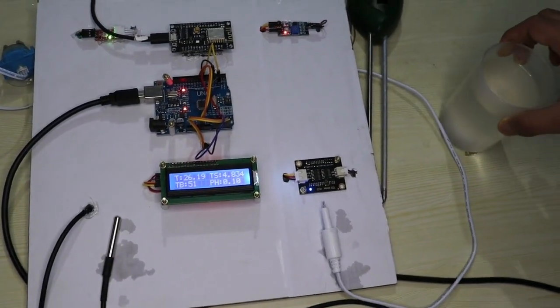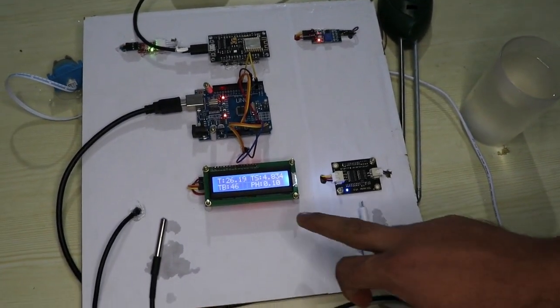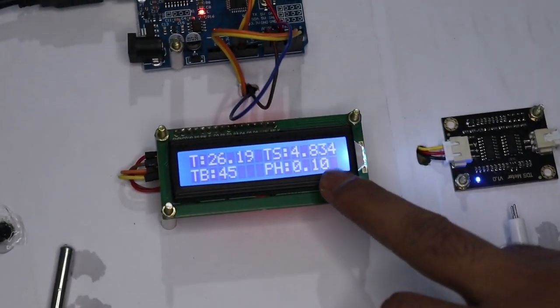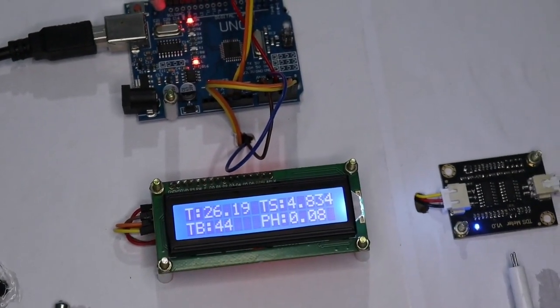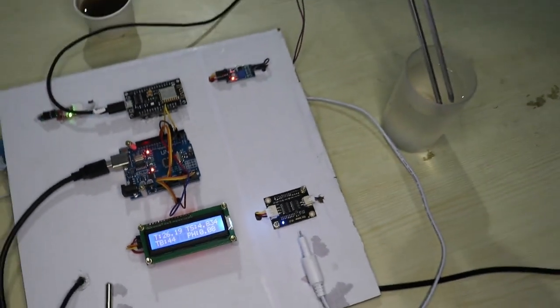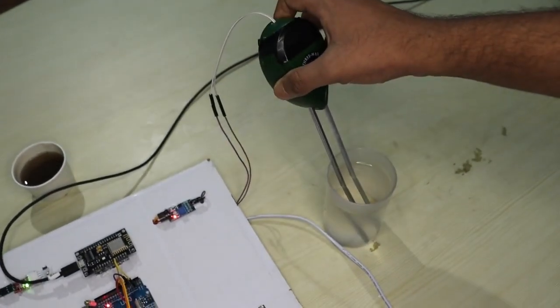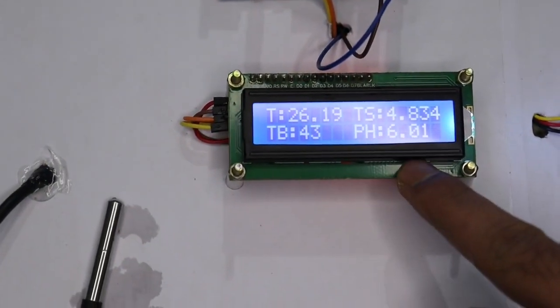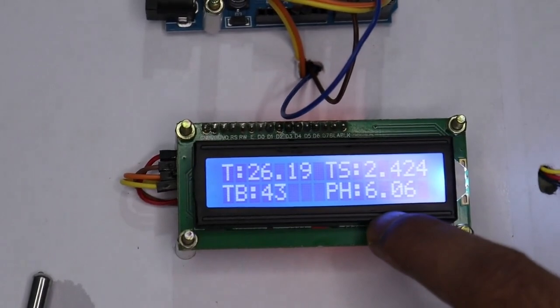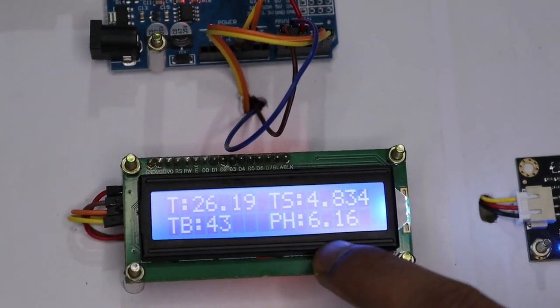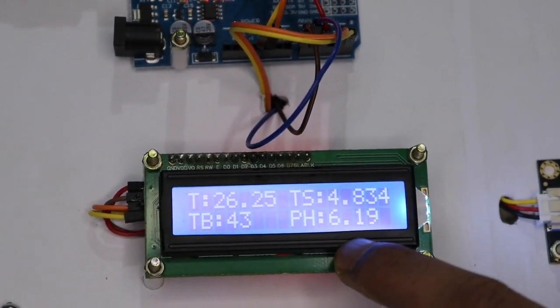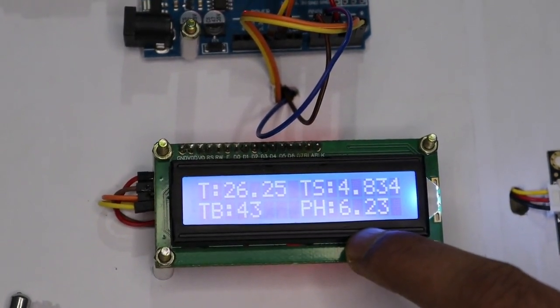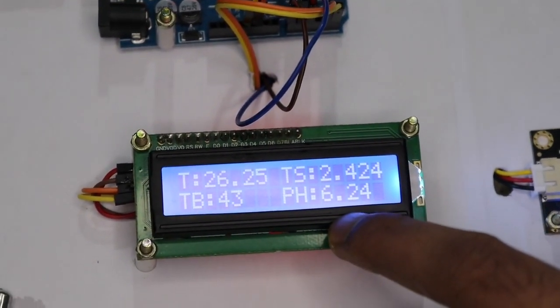Now we can check the pH value. Here it is 0. Now I am keeping the pH meter in water. Now we can see the pH value. It is around 6, which means it is a little bit acidic, nearer to 7.